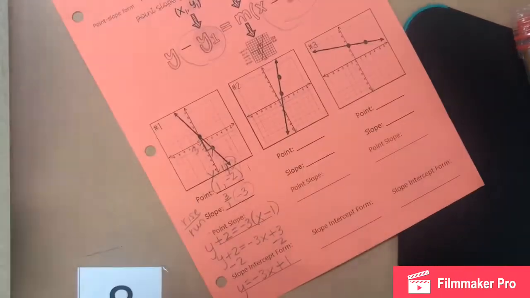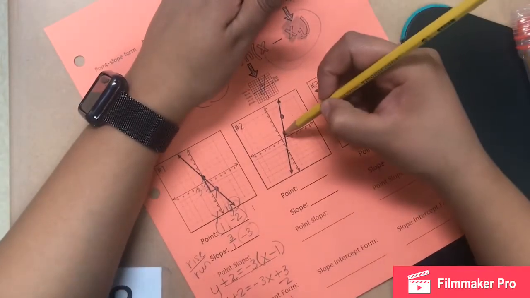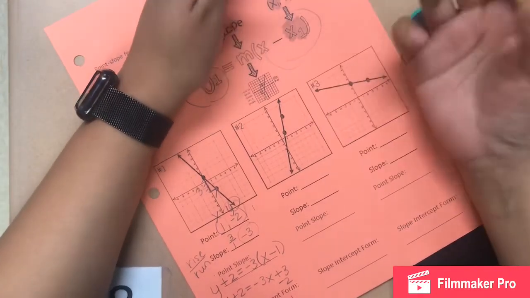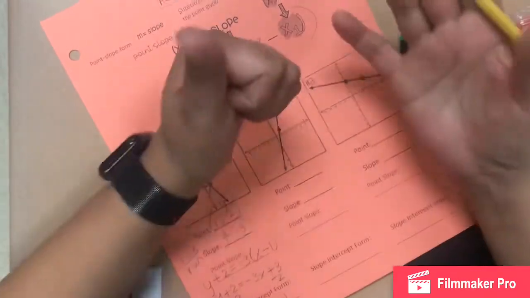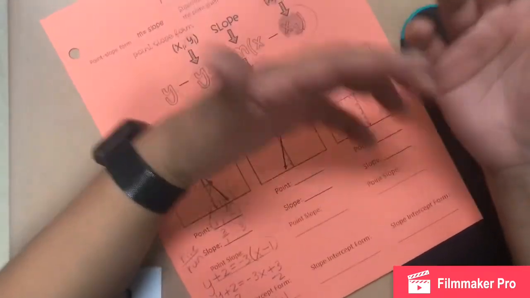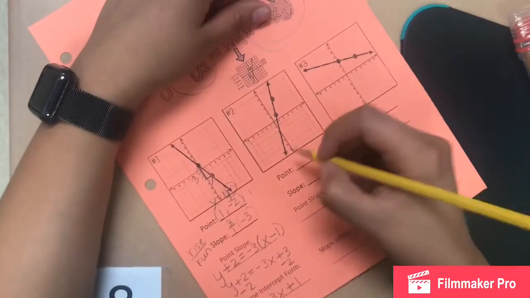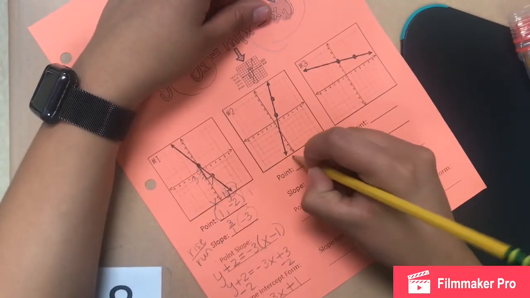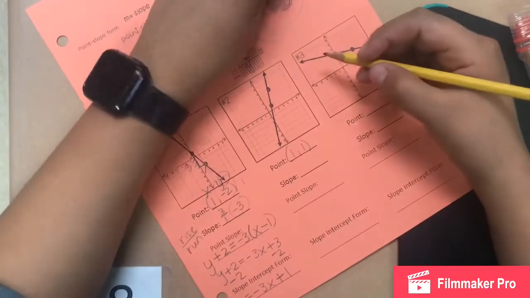Okay, so number 2. Here, I want to first find a point. So I could use (1, 1), or I can use (2, 4). Either one will be correct. It honestly comes down to if it was a multiple choice question, they could ask for either. So you have to be comfortable with using either. But let's say I want to use (1, 1). Why not? So then we want to find the slope.